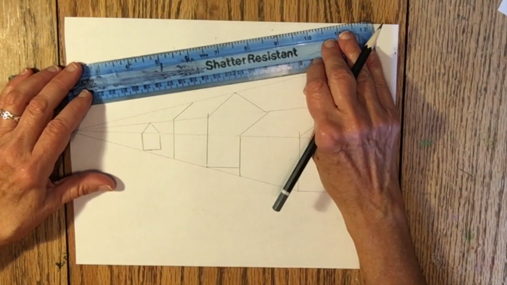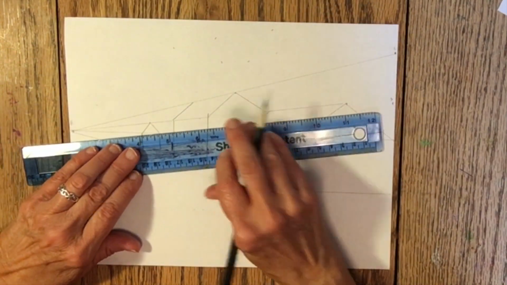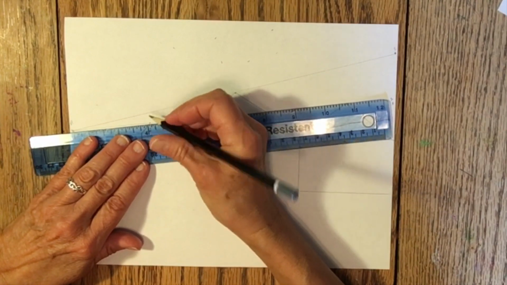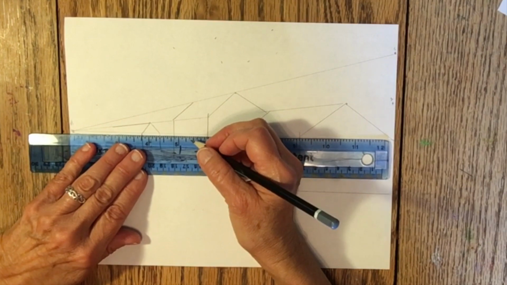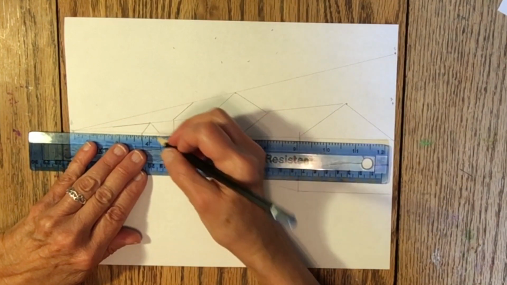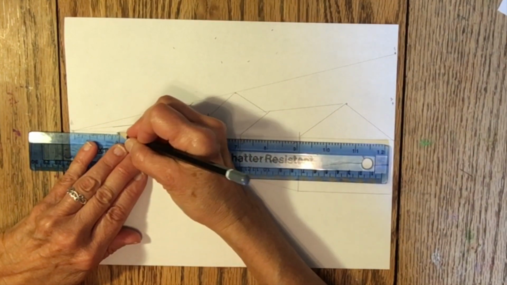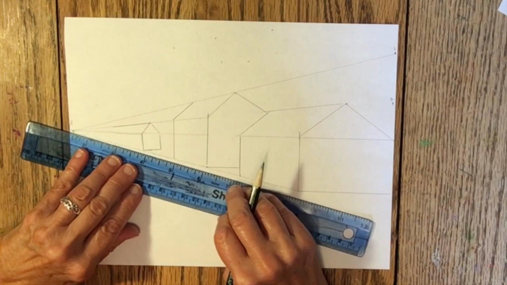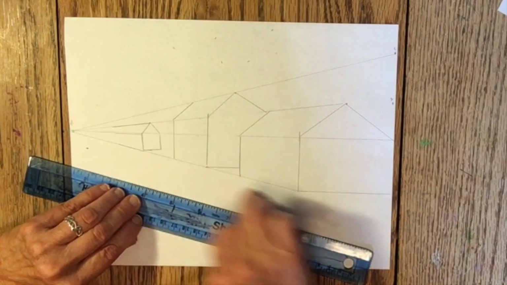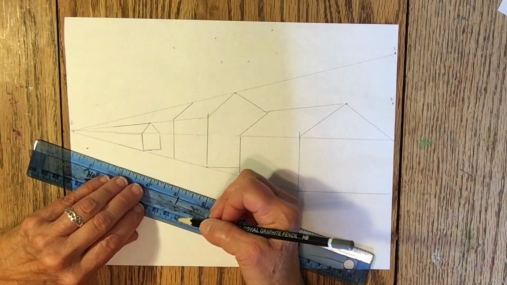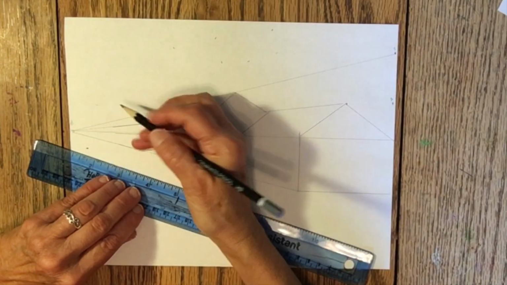So I've already got the converging line for the top of the roof, so I'll just draw it down a little bit. And for the edge of the roof here, just draw it. And then the bottom follows the line that I drew down here for where the houses come up to.